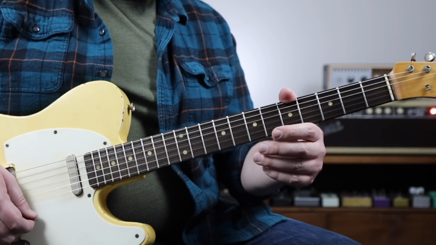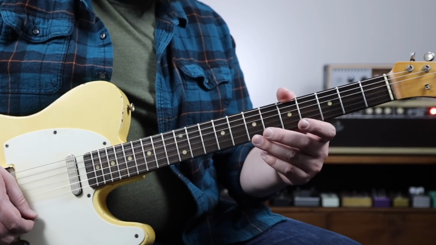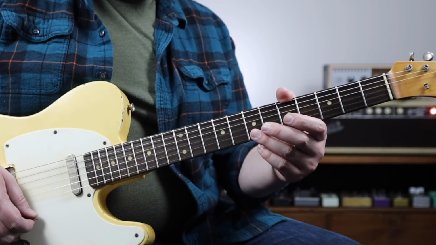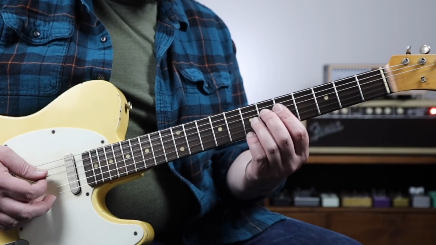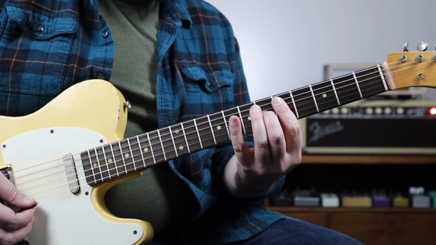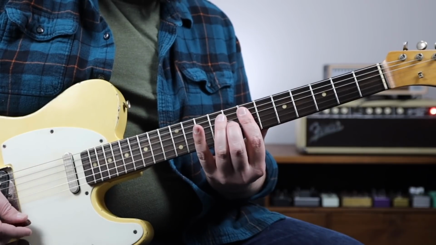Okay, so now I'm going to apply these to a song. The track I'm playing today is an 8-bar blues based on the tune Key to the Highway. This is a 3-chord blues that uses the chords E7, A7, and B7.